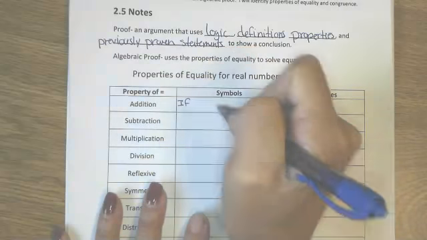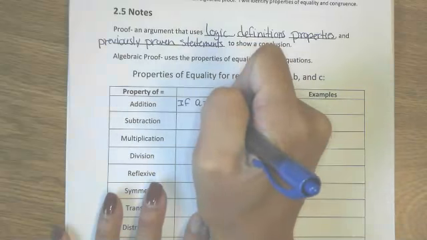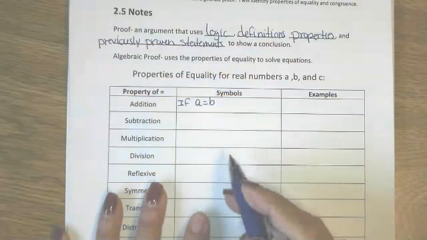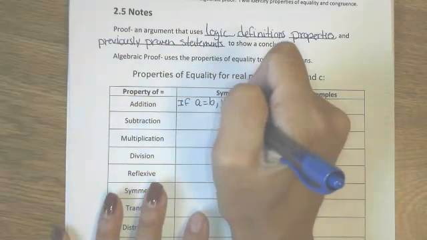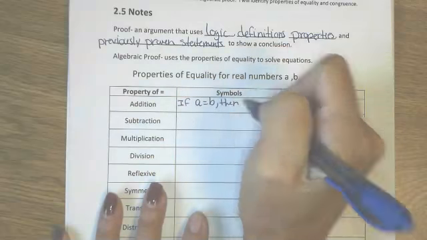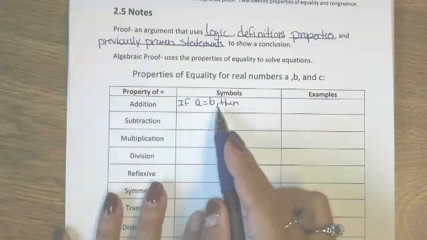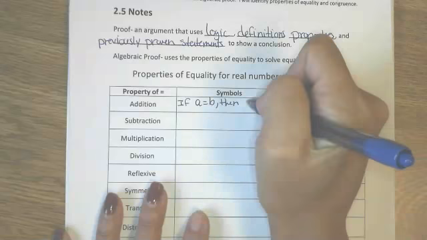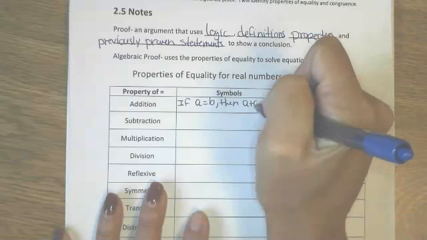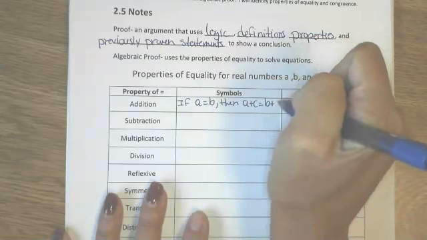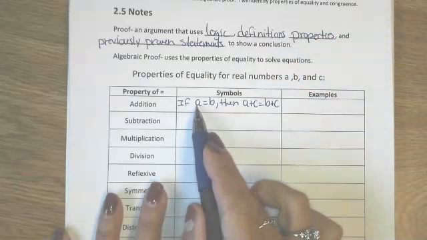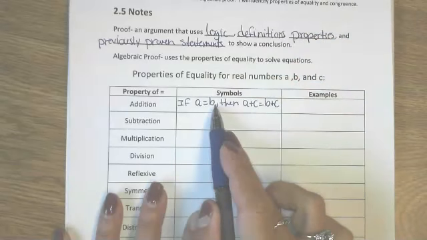If you have a balanced equation, A equals B, then it's perfectly legal in algebra. If you add something to the left to keep it balanced, you add the same amount to the right. So that would look like, say, A plus C would equal B plus C. So all I've done is add C to the left and add C to the right.